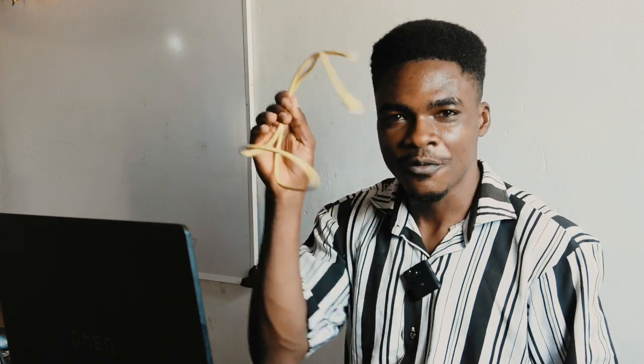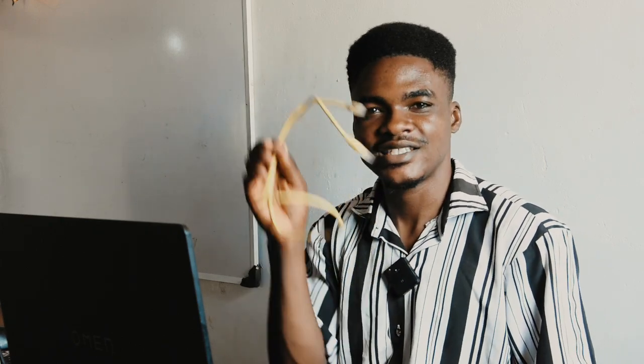And in this connection, we'll be using the network cable. Yes, this one is pretty much fast compared to using a wireless connection. Okay, all right, so we're making use of this cable, so stay with me and let's dive straight into the tutorial.